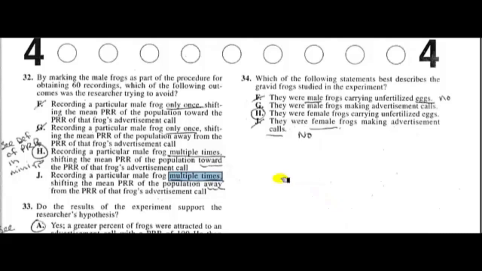Now, let's go ahead and I'm going to draw something on here just so it makes kid-logic sense. Let's say that we have a number line here, and in the middle we have, how about 100, just like the chart. And the mean for the advertisement call is 100. And say that we get some weird frog with a squeaky voice, and it makes an advertisement call of, let's say, 55.